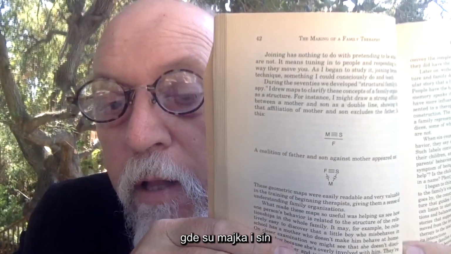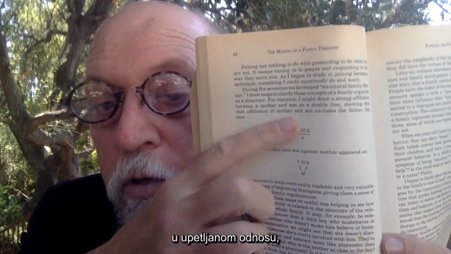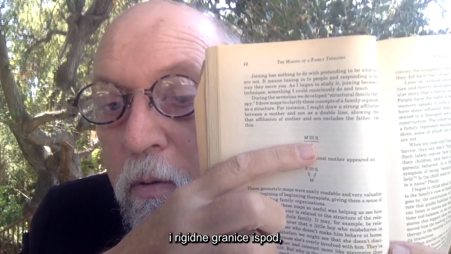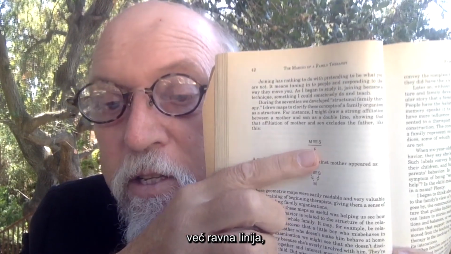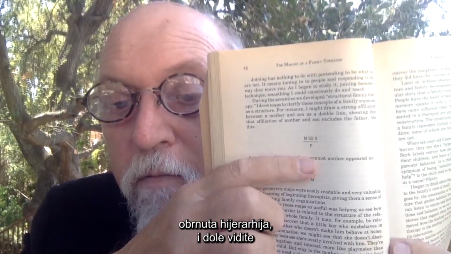And here in his book Family Healing, on page 42, he provides an actual picture of the pathology. So here we have mother and son, enmeshed relationship. You can see the inverted hierarchy there, and the rigid coalition. You can see the rigid boundary there. It's not permeable. It's not a dashed line. It's a solid line. So the mother and son against the father in the inverted hierarchy. And down here it's really clear, the triangle pattern.